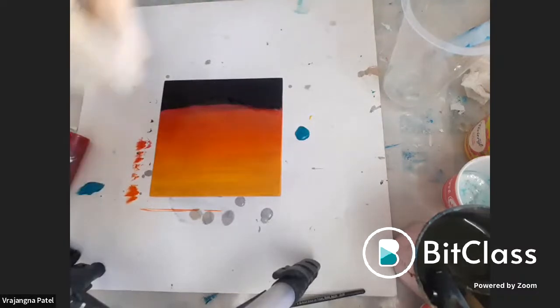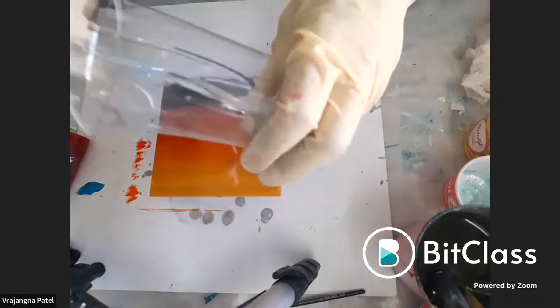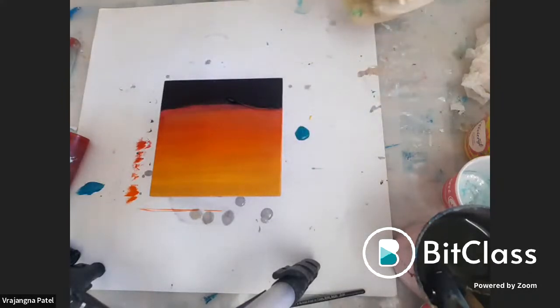Clear? Now moving further, what I'll do is I'm having this resin. So I'll just, a second. I'm having a bit of extra resin here, so I'll just transfer it out.